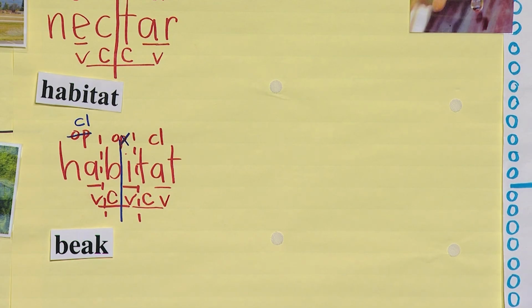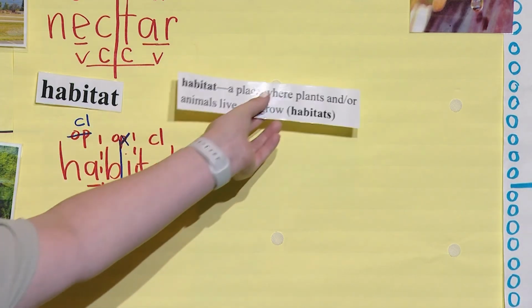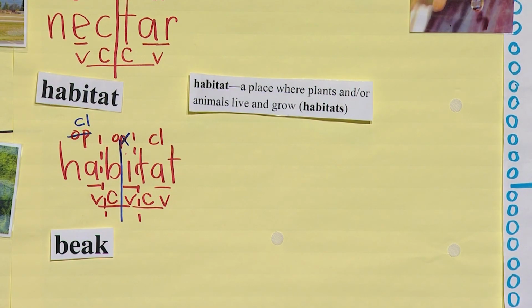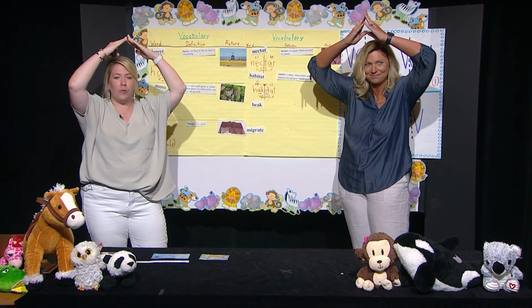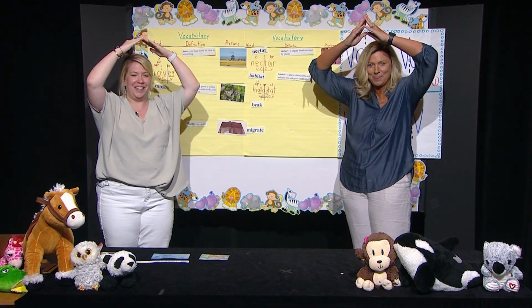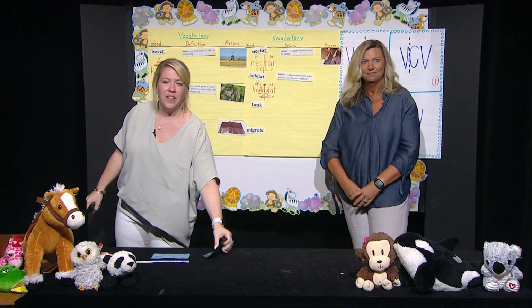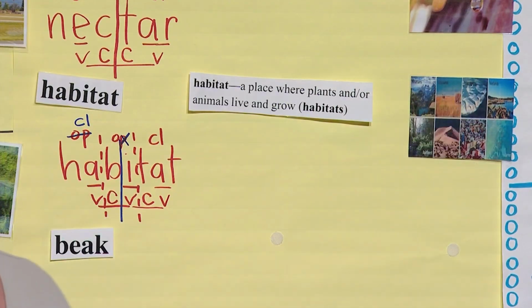Does that sound familiar? That does sound like a word I know, Miss Chelsea. A habitat is a place where plants and animals live and grow. Can you guys think of some examples of different habitats? Let's create a roof over our heads using our hands to help us remember that a habitat refers to a place plants and animals live. Can you say habitat? Habitat. Good job. We're going to add this visual of different types of habitats to our anchor chart so we can refer back to it later.